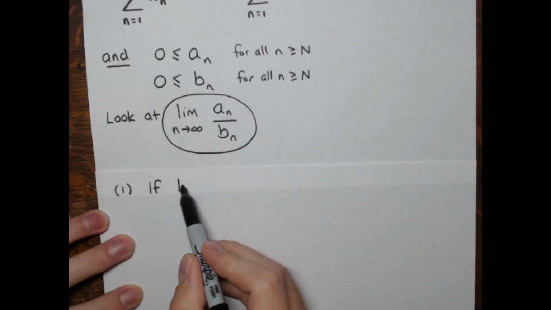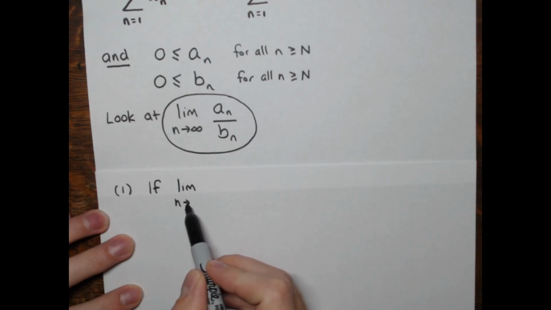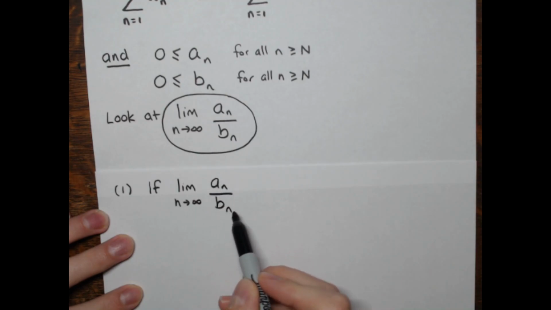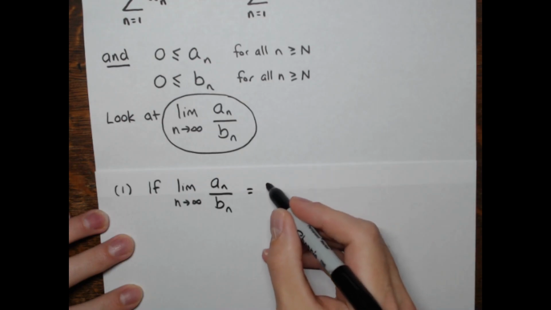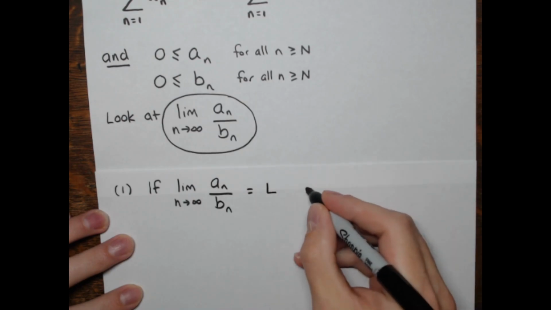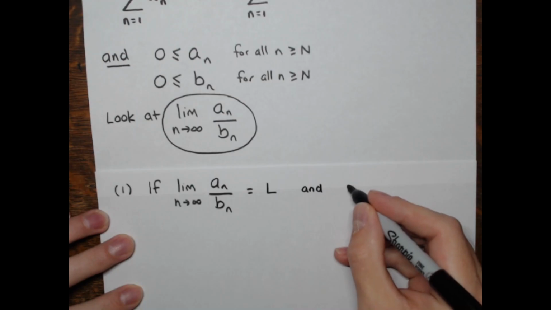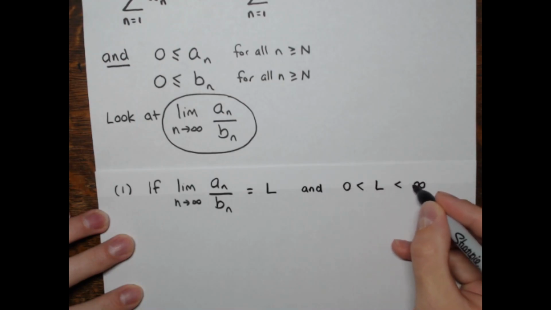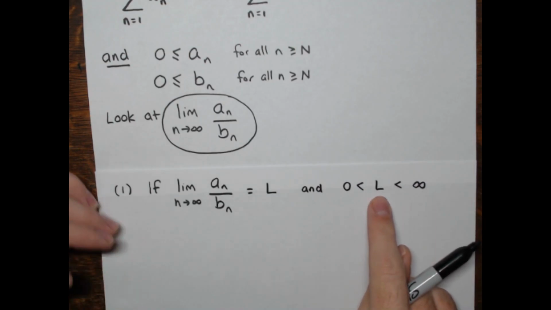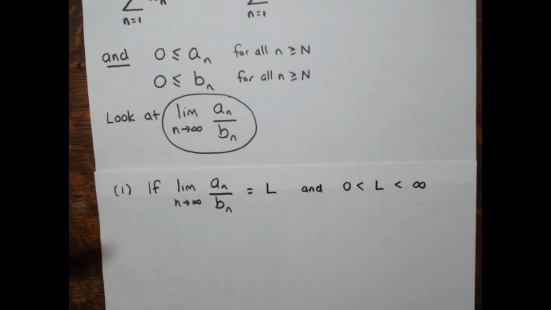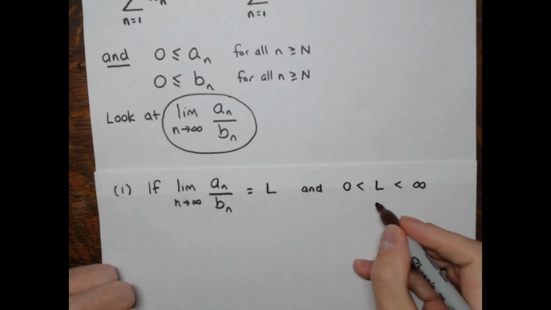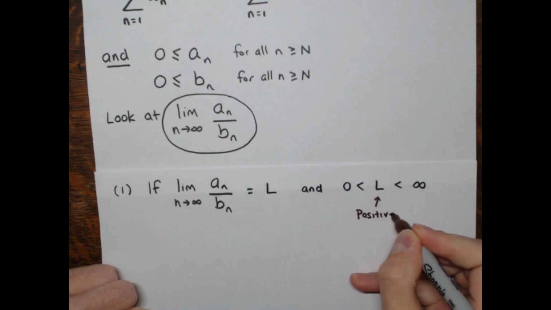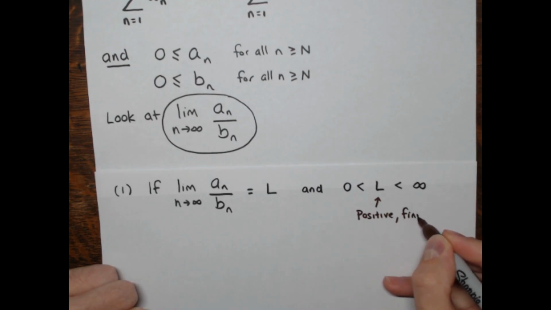So if this limit equal to, say, L, and L is some positive value that's finite, right? So between 0 and infinity. It's not an infinite limit. It doesn't have a limit of 0. So some positive finite value.